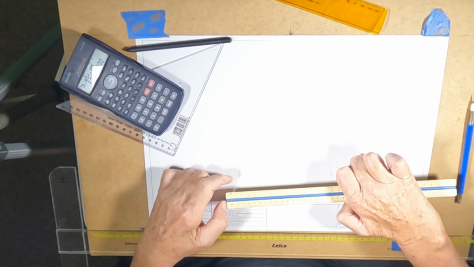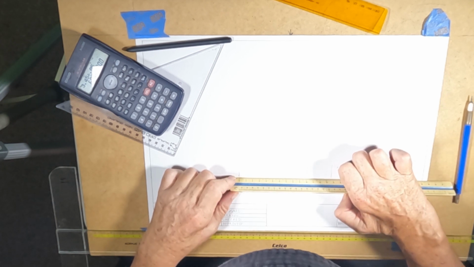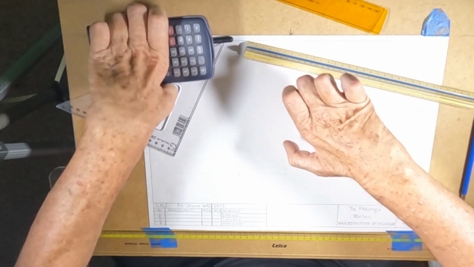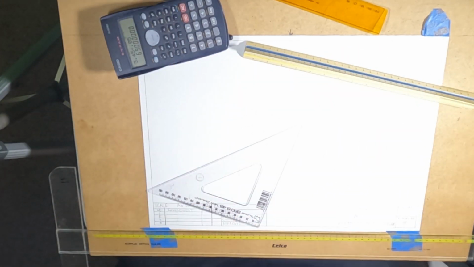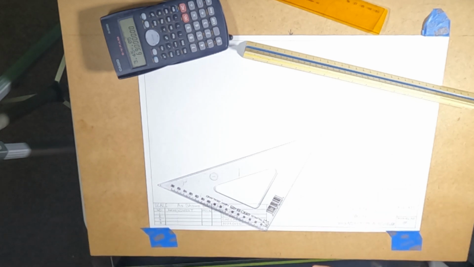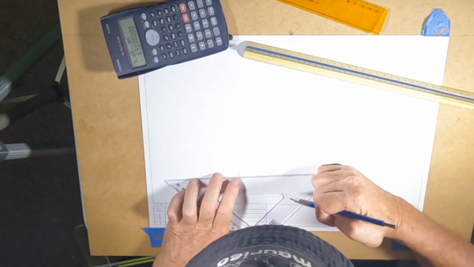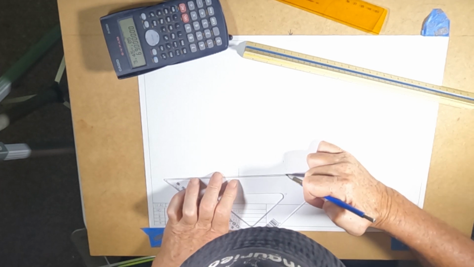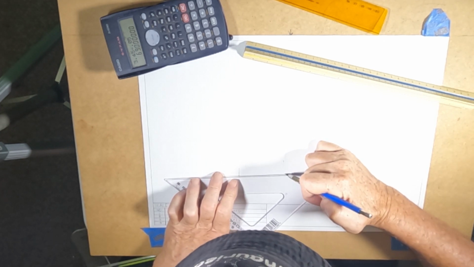And if I put that at the 1 to 100, that should be 69. Yes, it is. Spot on. Right. So this is what our road, our top road surface is going to look like. So we're going to put that in there like that.